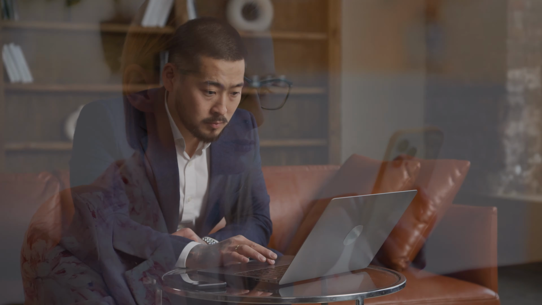So test on different devices. Beyond the Wix editor, check your site on an actual phone or tablet. Scroll through the page. Is the text easy to read? Are buttons large enough to tap? Do the images crop weirdly? Fix these issues inside the editor.